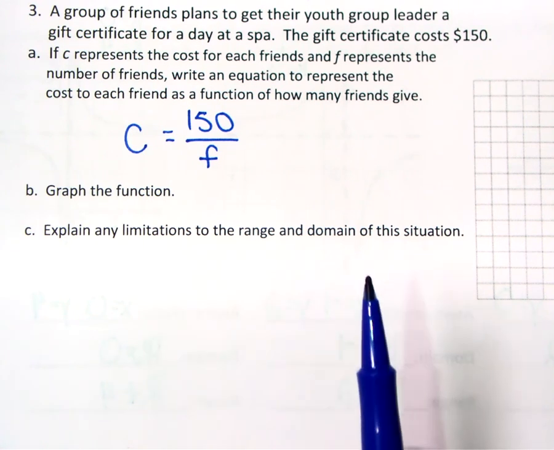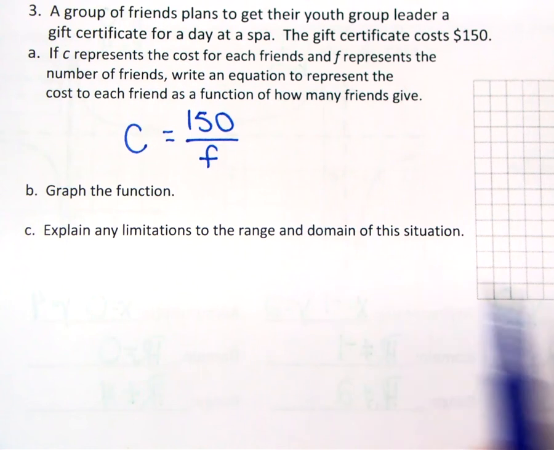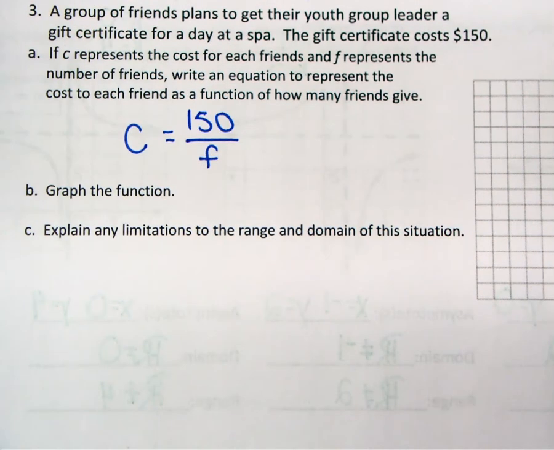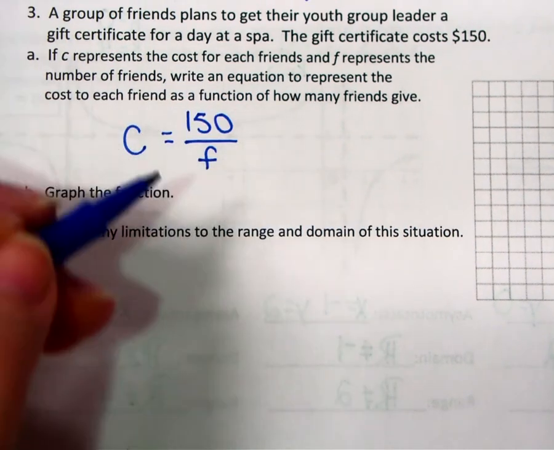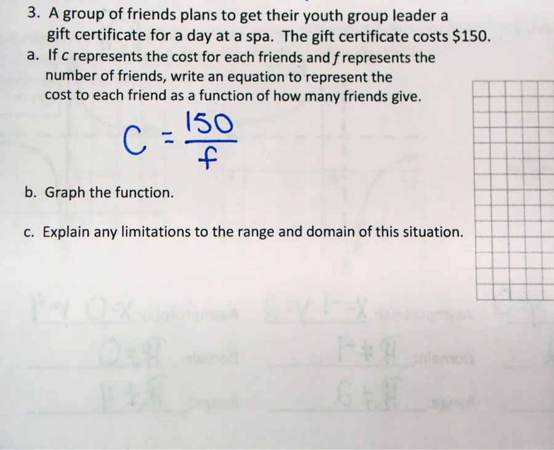Now, yes, if I just type this graph into my calculator, I'm going to get a hyperbola that has 2 different branches. But do both of those branches make sense? Well, the asymptotes for these are at x equals 0 and y equals 0. So I'm going to have branches that are in the first and the third quadrant.